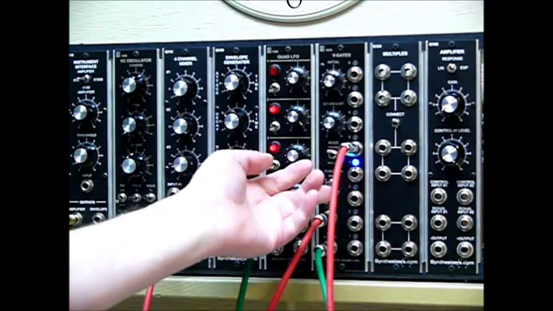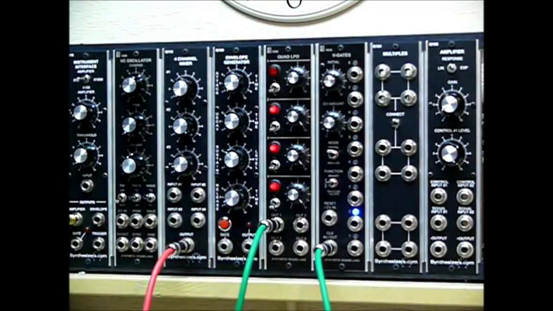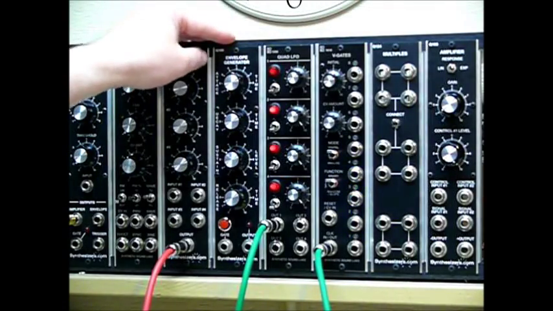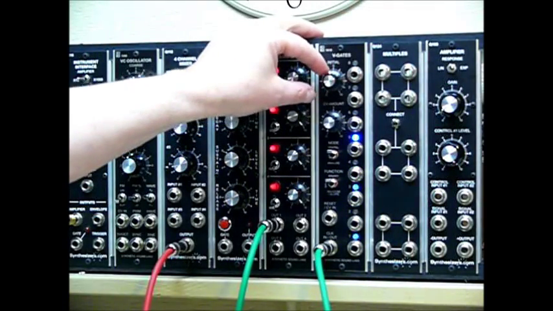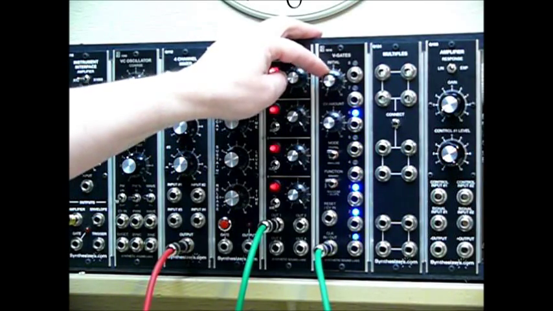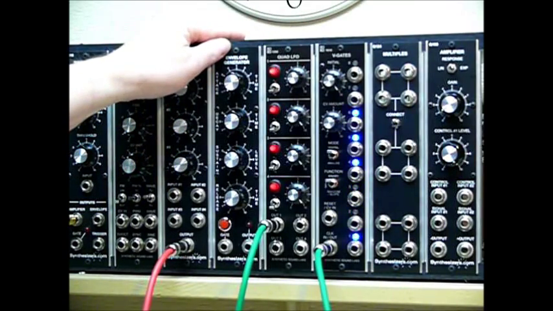There is also a binary mode for division. So we go to binary now. Again, between following and not following. Here's not following, and here's all channels following the input pulse width.